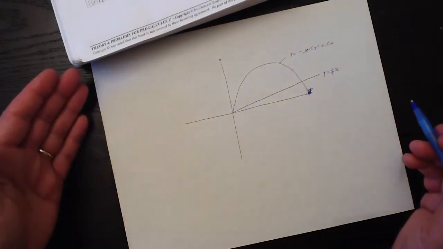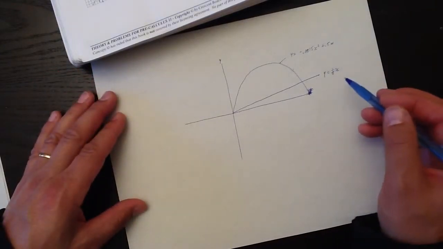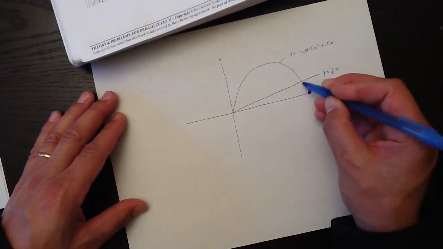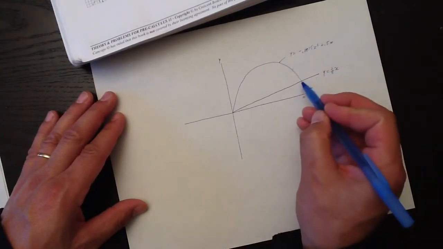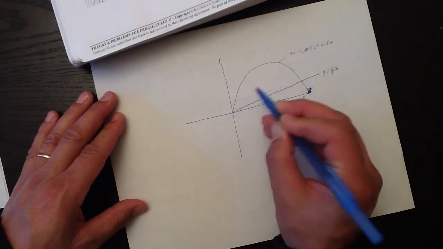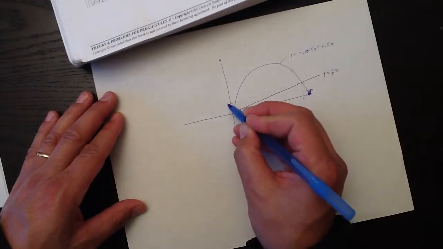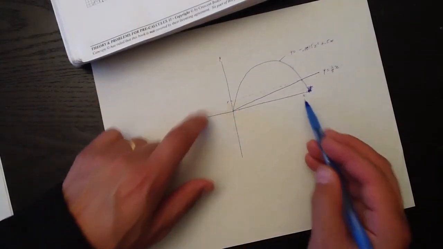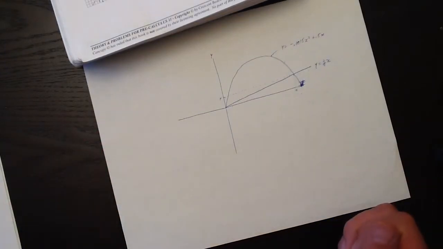So what we need is a means of solving for x, because if we solve for x at that point, it's the same x and the same y for both functions, and it's the only place that they intersect other than 0, 0. So if we could find this x and this y, then we're in business. So how to do that?